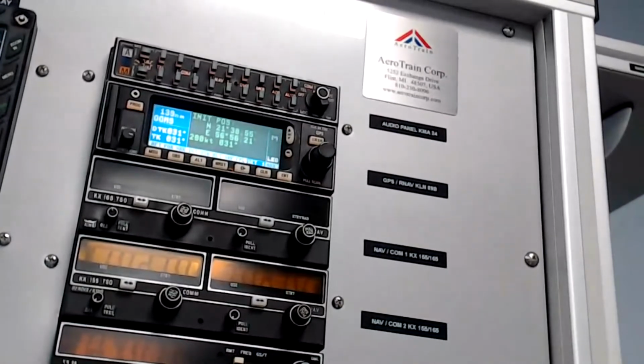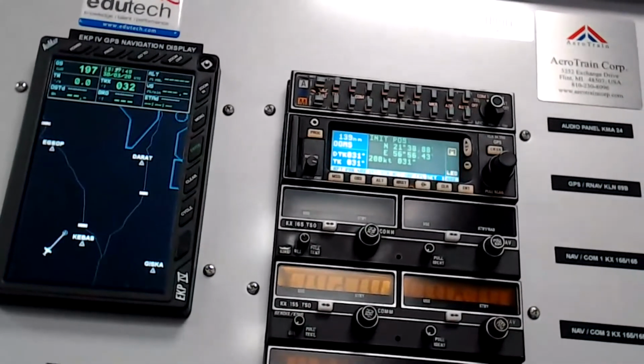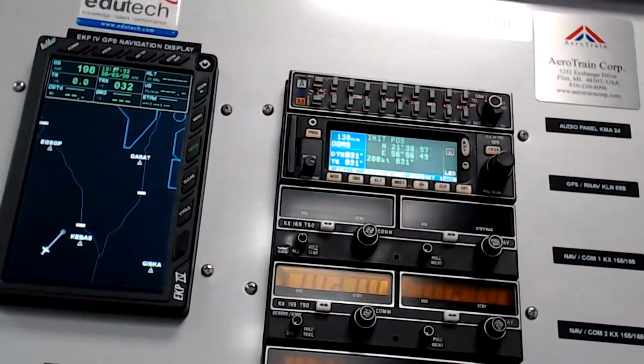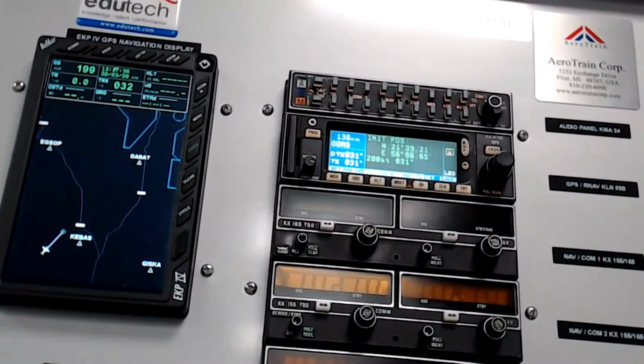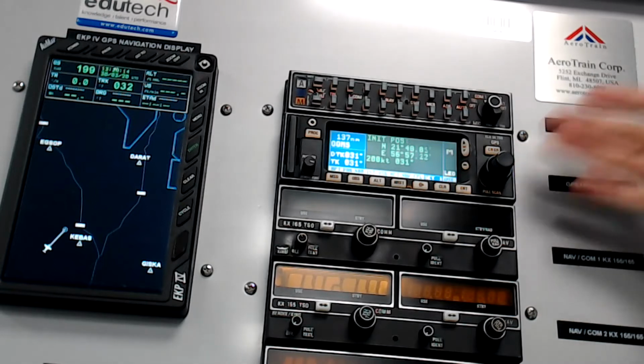Once you enter the velocity of the airplane, look at the display. Now, as we mentioned before, the data inside the GPS KLN is specified.